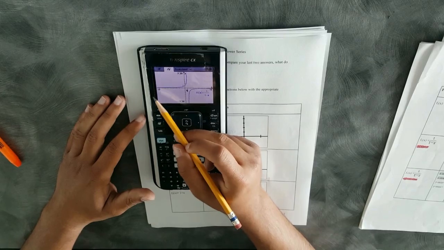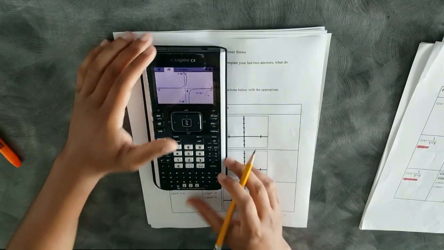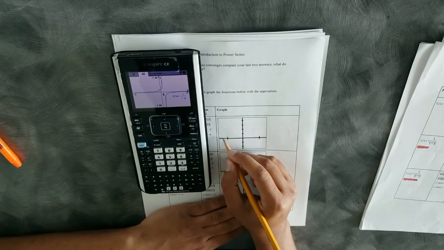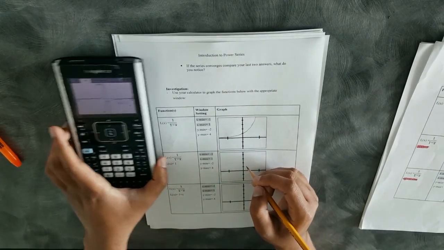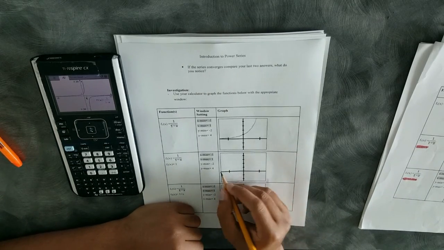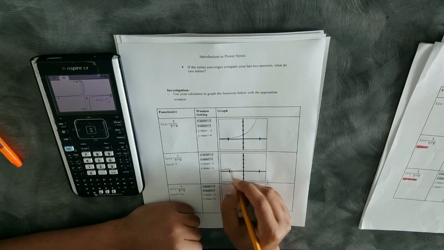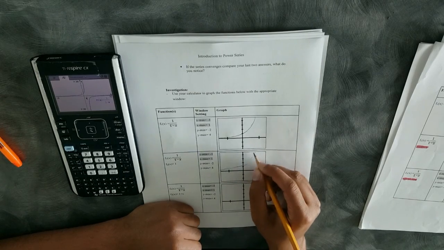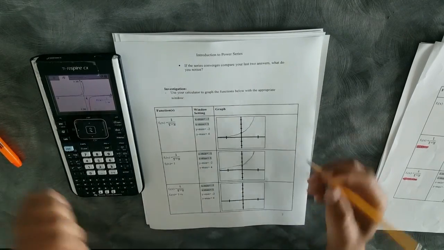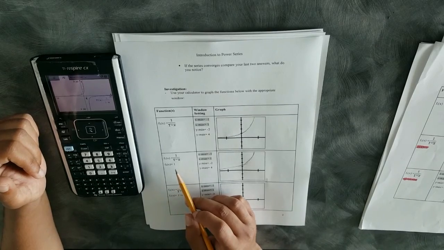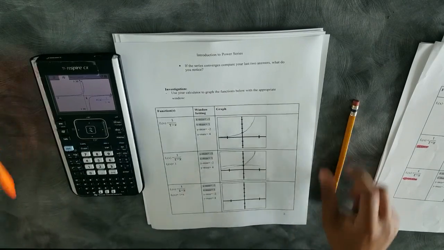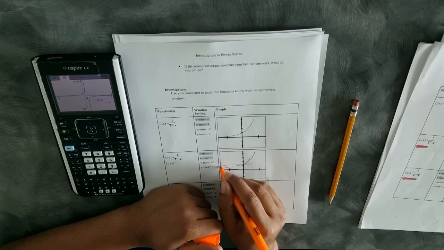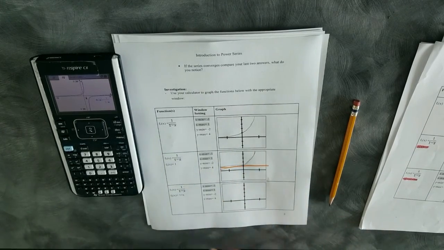And then this is what it looks like. We just need this part right here. So I'm going to sketch that. Looks something like that. So then in this next part, we're going to sketch that same function. And then we're going to graph f of x equals 1. So f of x equals 1 is just a line at y equals 1. Well, actually, let's use highlighter in this case. So that's f of x equals 1.